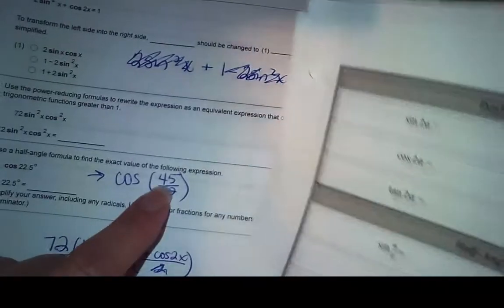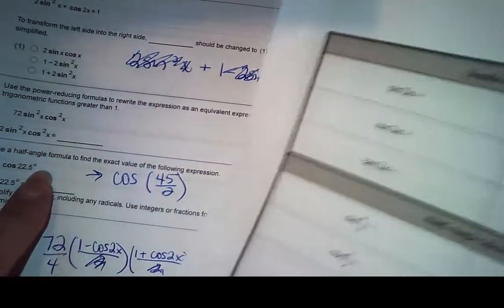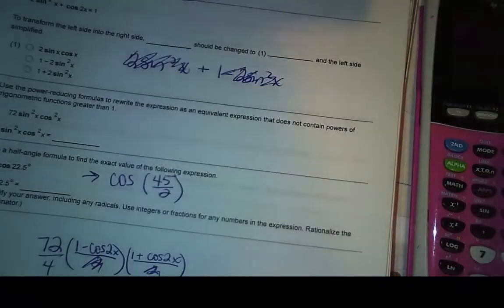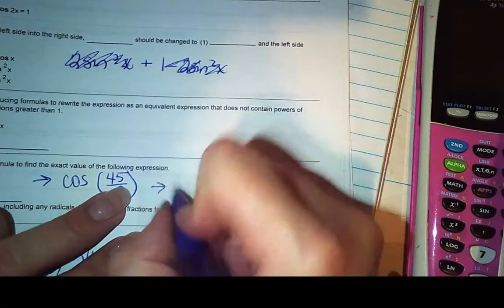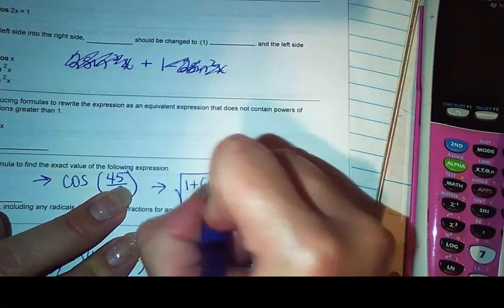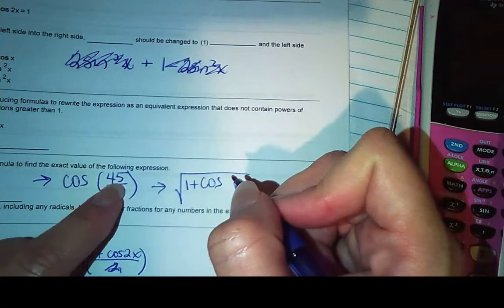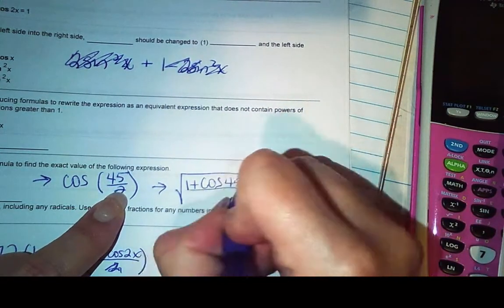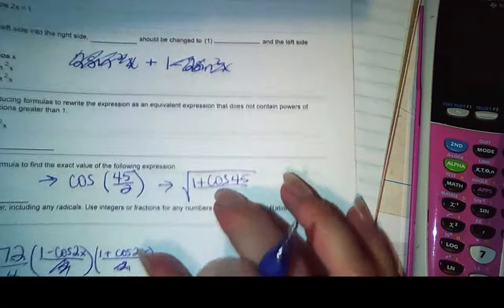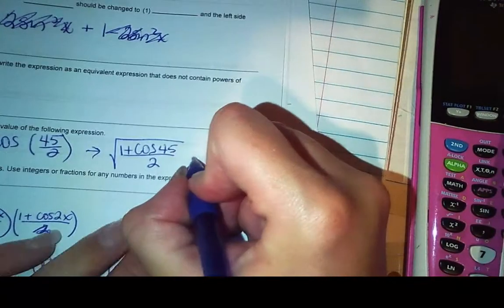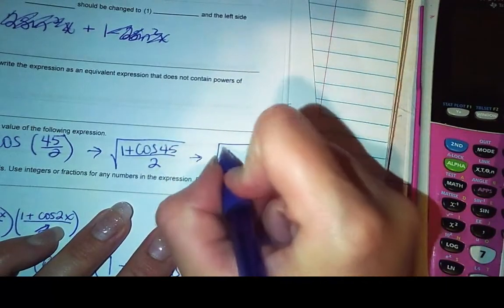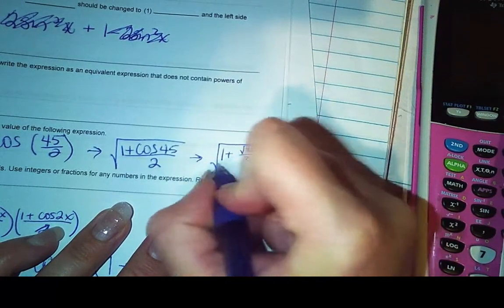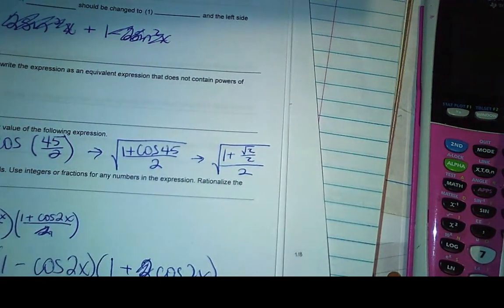First of all, I'm taking half of 45 degrees. That tells you you're in quadrant 1, which means I'm going to use a positive answer. So this is going to be positive the square root of 1 plus cosine alpha over 2. What is my alpha? Because it's alpha over 2, this is 45 over 2. I happen to know the cosine of 45 is root 2 over 2. So I've got 1 plus root 2 over 2, over 2. That is so ugly, but that is the right answer.